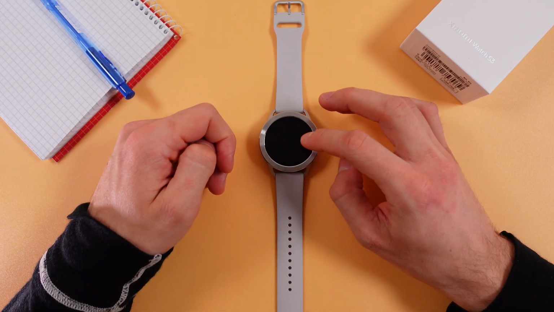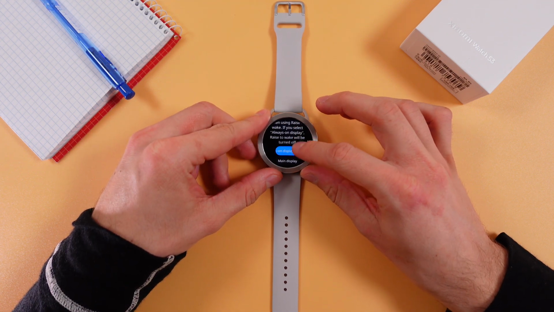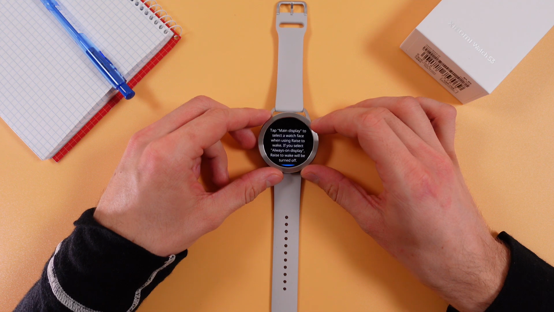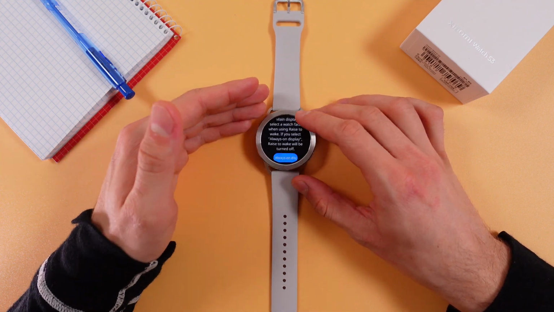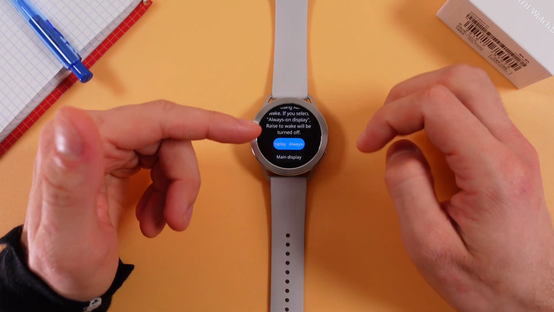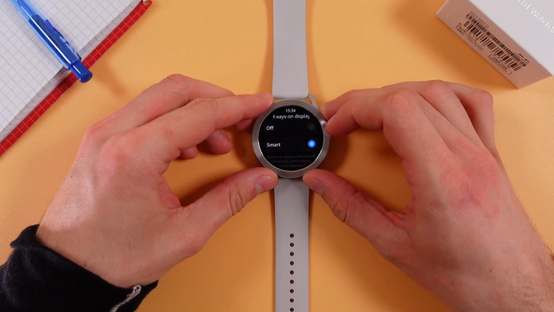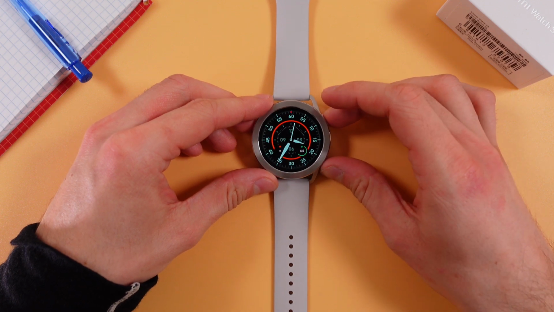So let's press OK. Now we are to choose to tap main display. Now we are to choose the display which we're gonna be using as an always on display. So it is gonna be main display or always on display. So yes, choose always on display, and basically that's it.